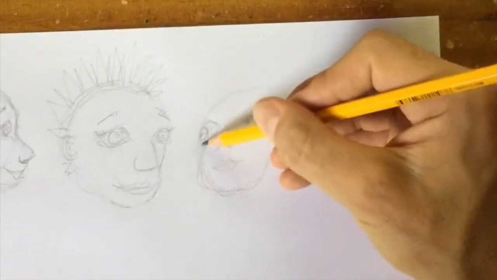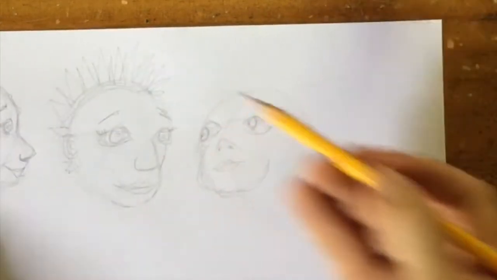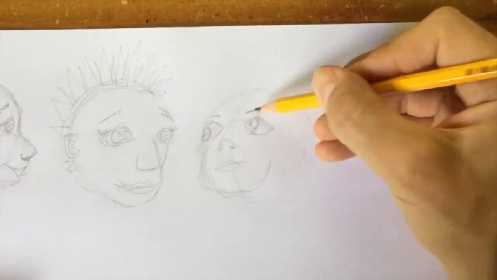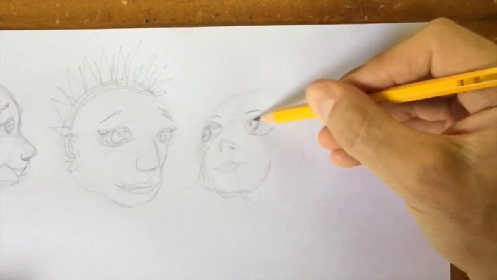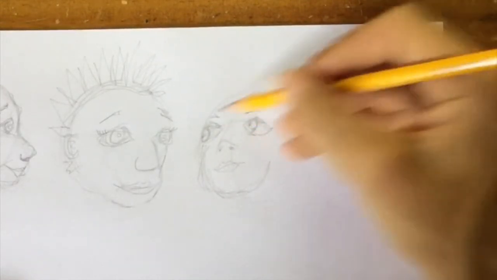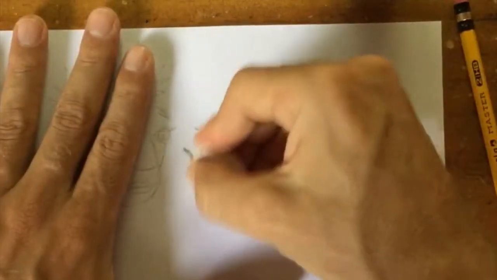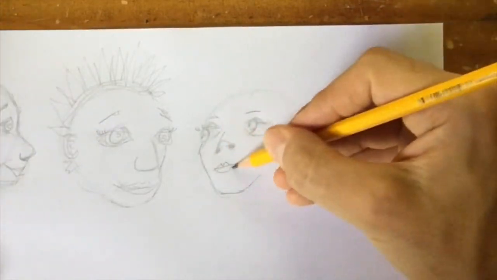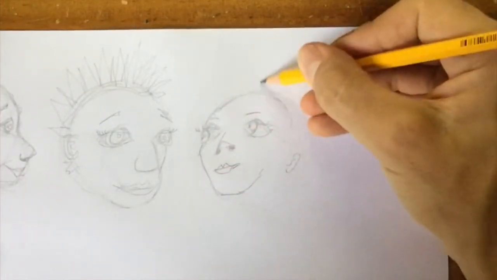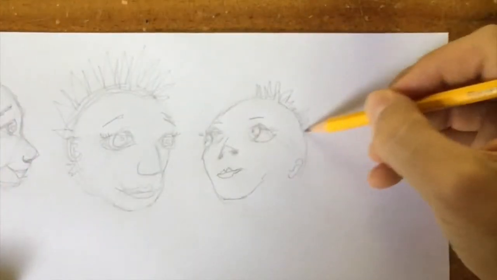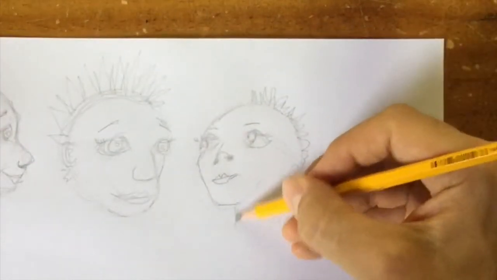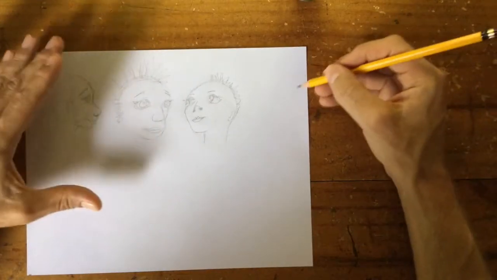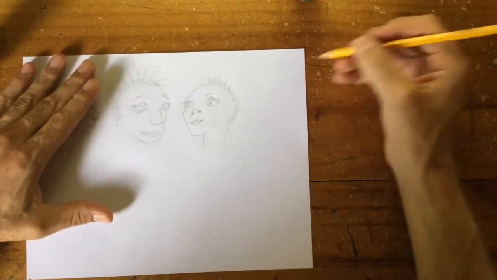So now the face is tilting upwards and looking to the side, and it makes quite an interesting picture. Okay, so let's try another one.